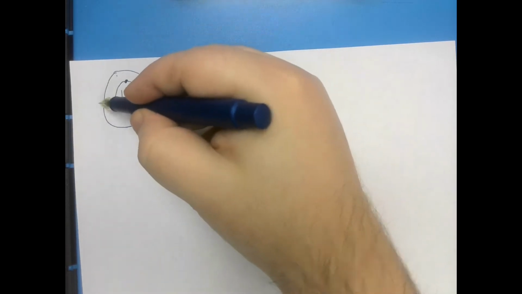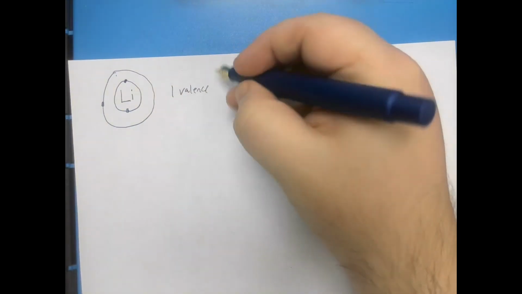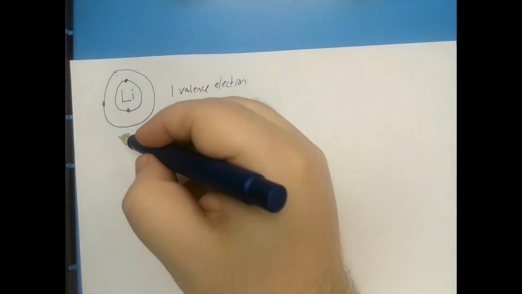So here's the Bohr diagram for lithium. It wants to have a full outer shell. It has 1 valence electron. Now, there are 2 ways it can achieve this.